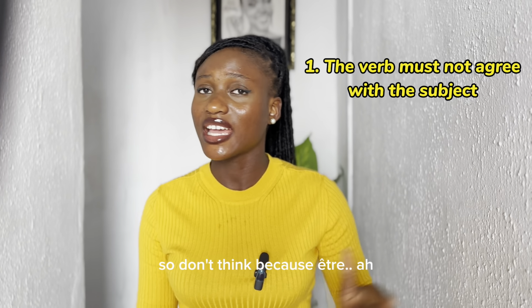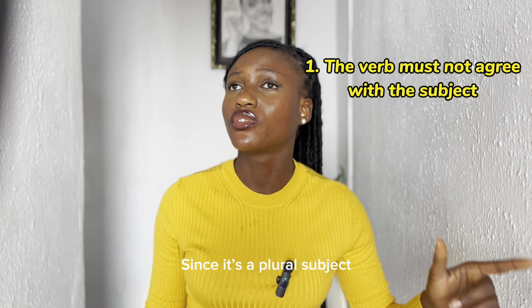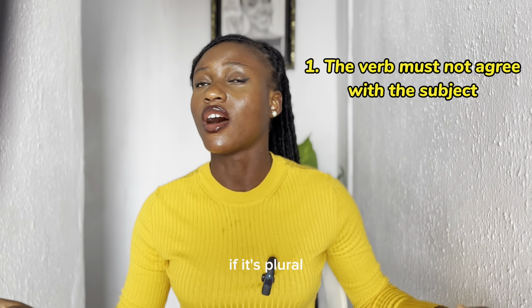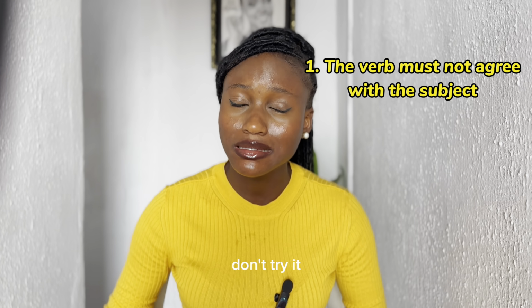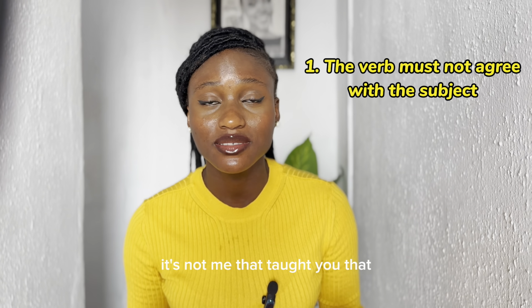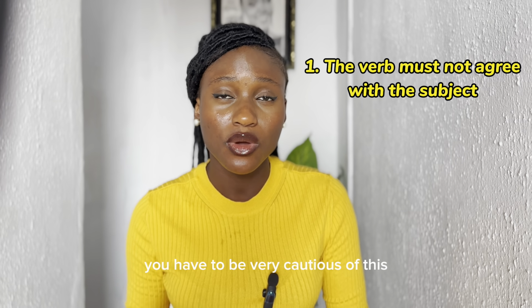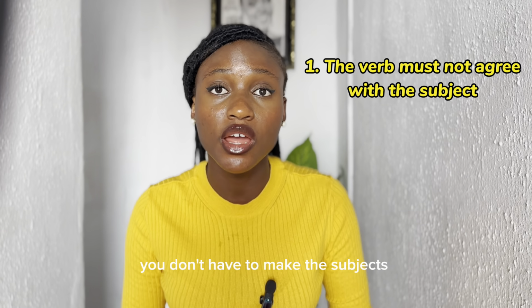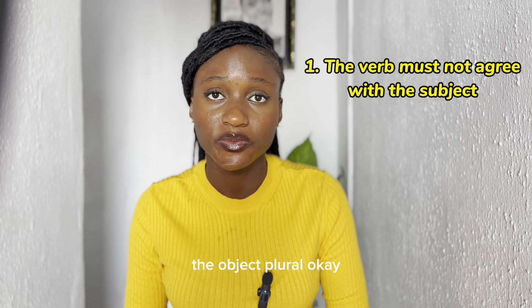So don't think that because with être, since it's a plural subject, I will add s, even when I'm using avoir, if it's plural, I would add s. Don't try it. It's not me that taught you that. When using avoir, you have to be very cautious of this. You don't have to make the participle plural.